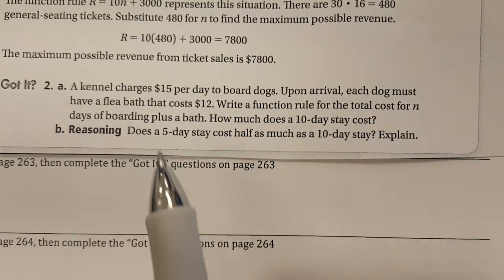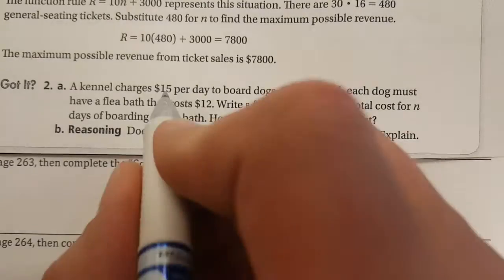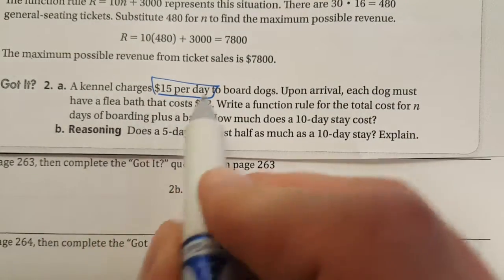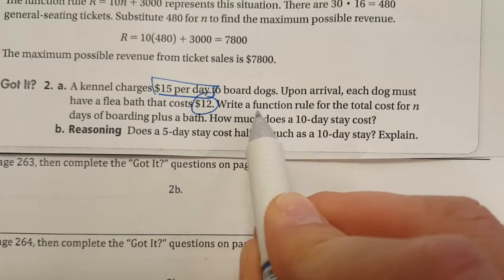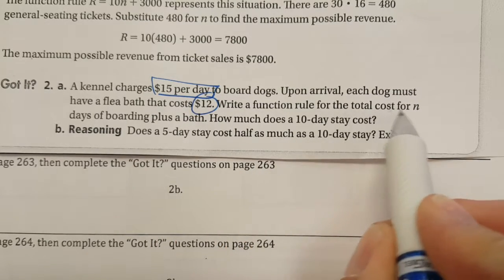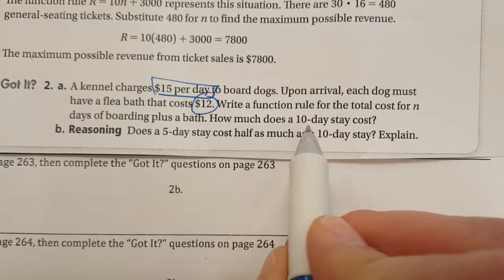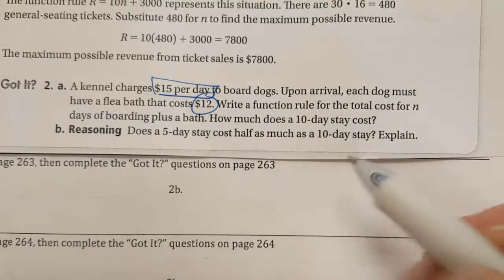A kennel charges $15 per day to board dogs. That sounds important. Upon arrival, each dog must have a flea bath that costs 12 bucks. Write a function rule for the total cost for N days of boarding plus a bath. How much does a 10-day... Oh, wait, we got to make a function, then we got to do math with it.